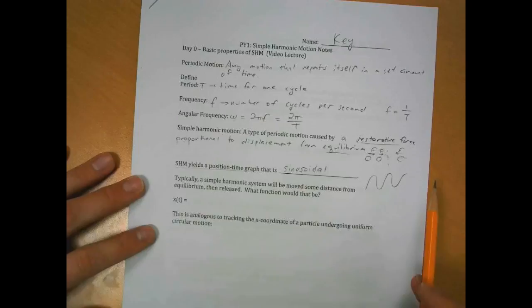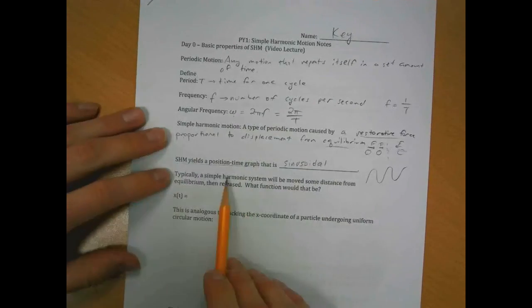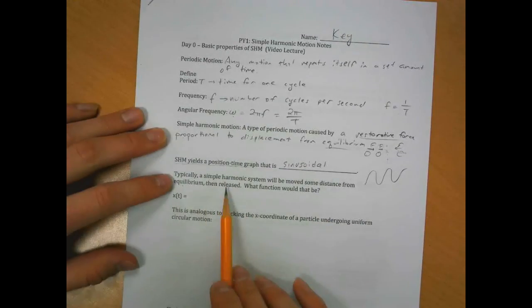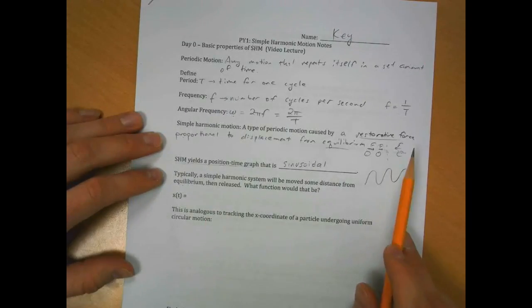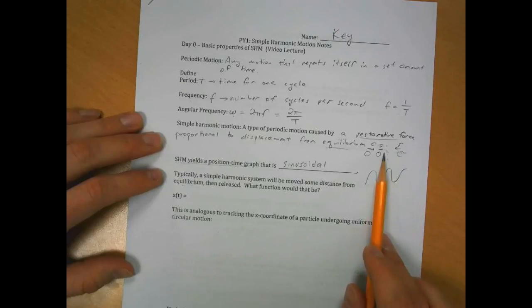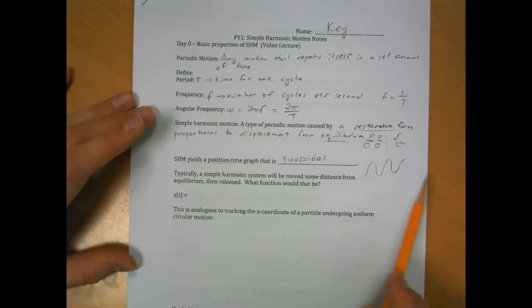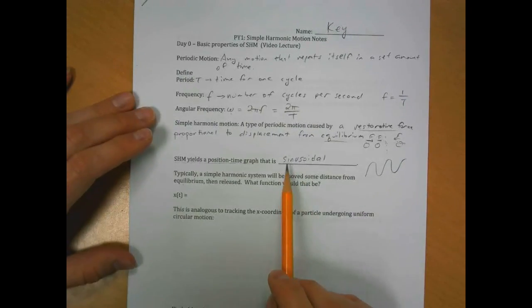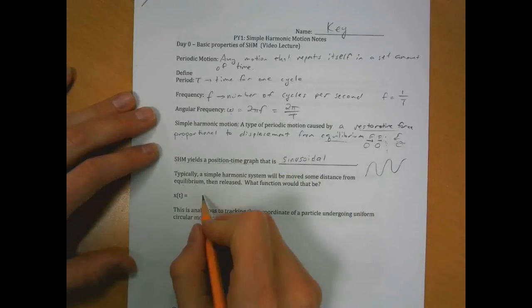Depending on what's happening, it could potentially be a cosine or a sine graph, though we will more often use the cosine. So typically, a simple harmonic system will be moved some distance from equilibrium, then released. And what function would that be? Well, if it's moved some distance from equilibrium and let go, it's going to be pushed back toward equilibrium right away, which means it's going to have its maximum displacement at t equals 0. All of you have done this by now in pre-calc, or you took pre-calc in the past. And a sine-like curve that has a maximum at t equals 0 is a cosine function.